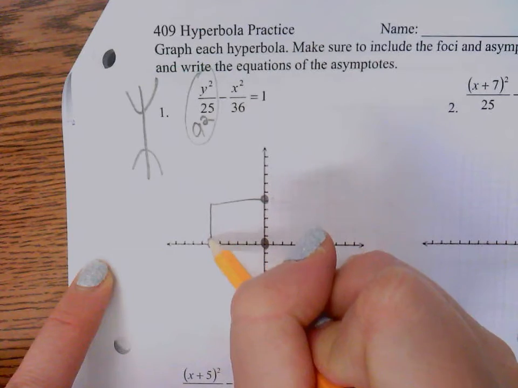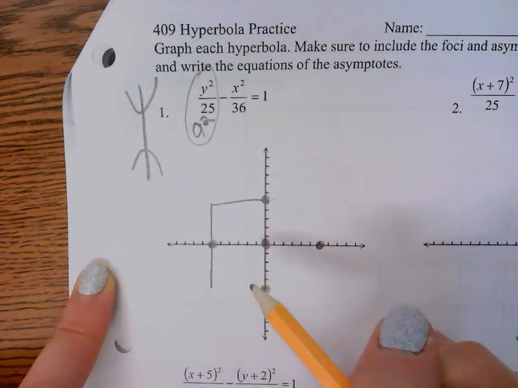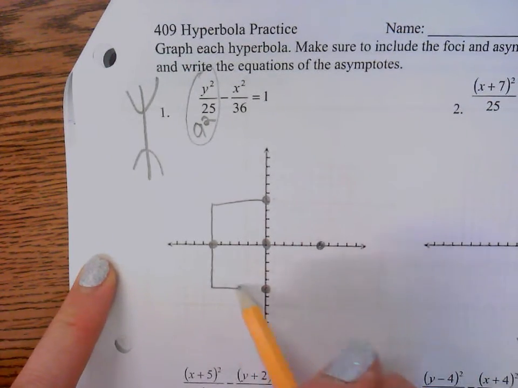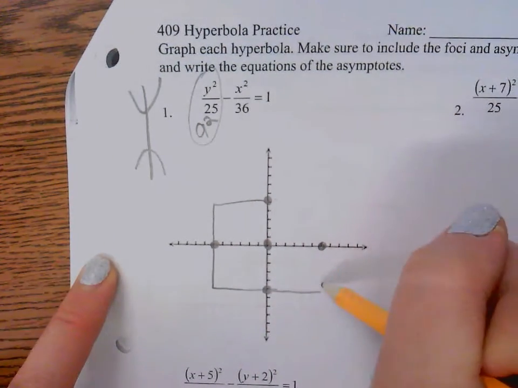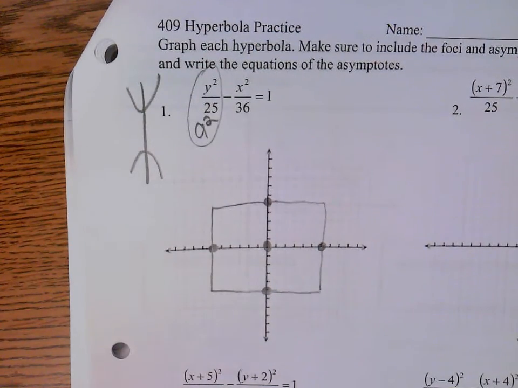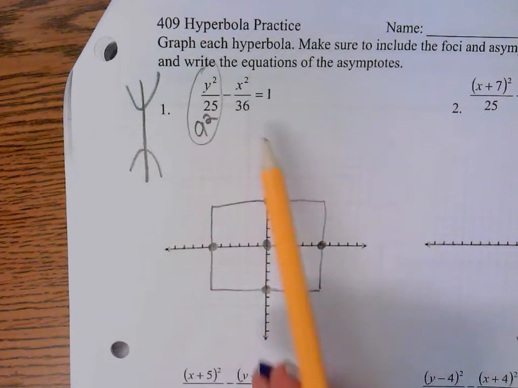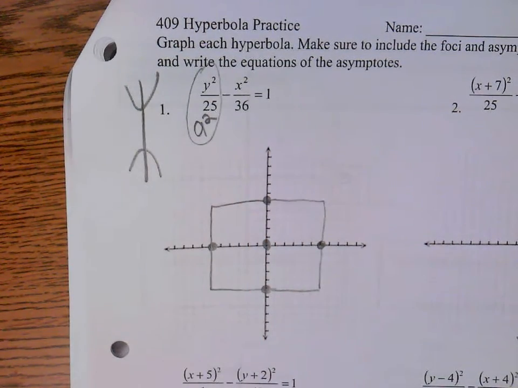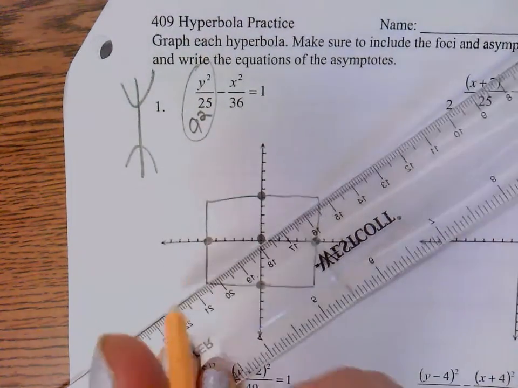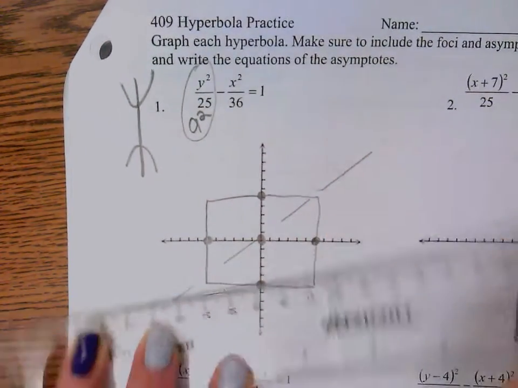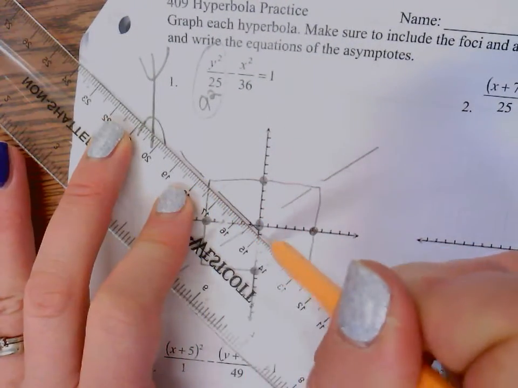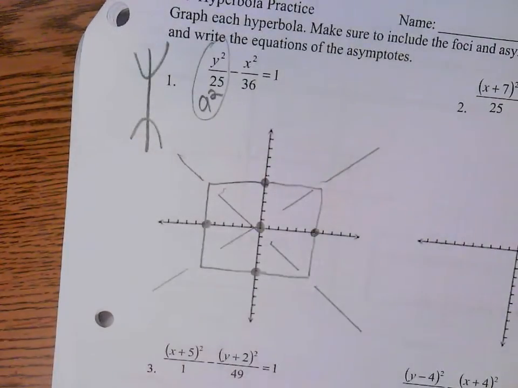So then you make a rectangle. Was everyone here yesterday for hyperbola intro? Yes, right? Okay. So this is familiar to everyone in here. So here's your rectangle that goes around all of those endpoints. If it had been an ellipse with a plus sign, we just would have connected them and that would have been our ellipse. And then you can use a ruler to draw in the diagonals of your rectangle. So there are the diagonals of your rectangle. Those are the asymptotes of your hyperbola.